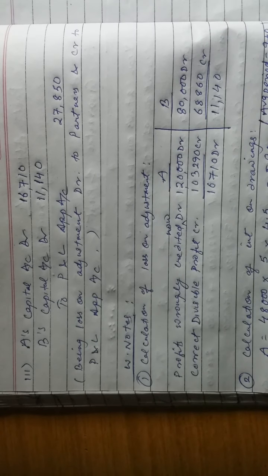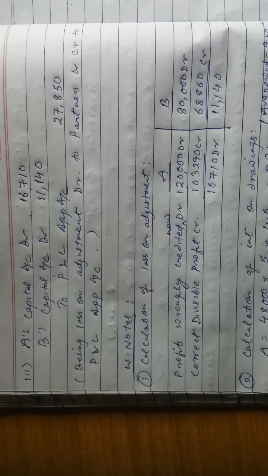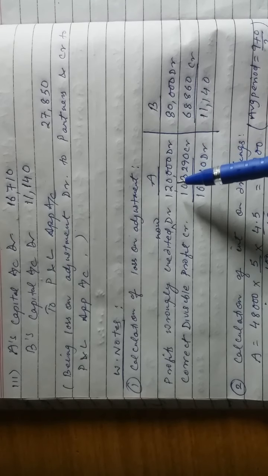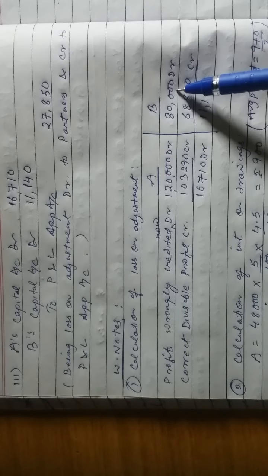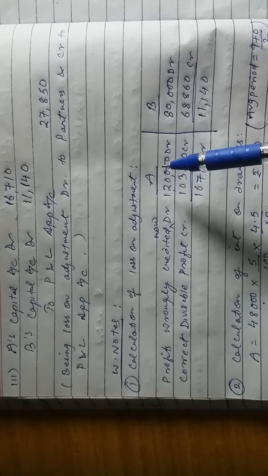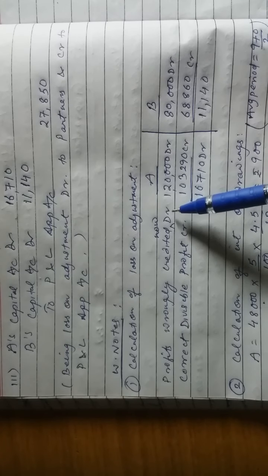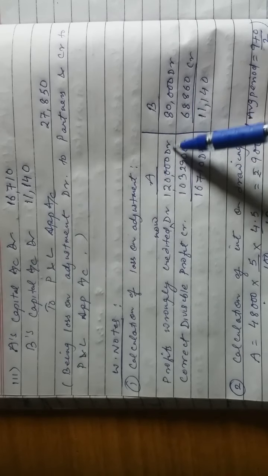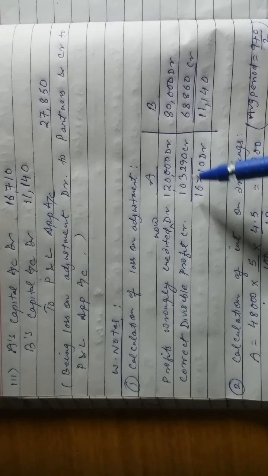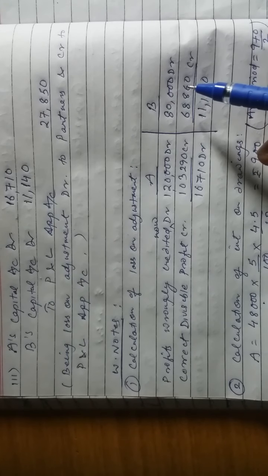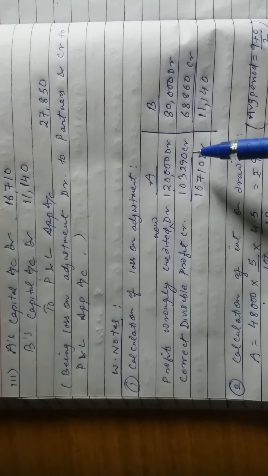Earlier the profit was distributed wrongly in the ratio of 3:2. So 2 lakh rupees was wrongly distributed, 1,20,000 and 80,000. In the adjustment table, the amount which is wrongly distributed is debited. Then the correct divisible profit. How do we arrive at the correct divisible profit?